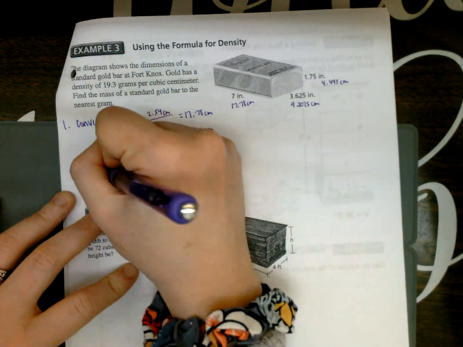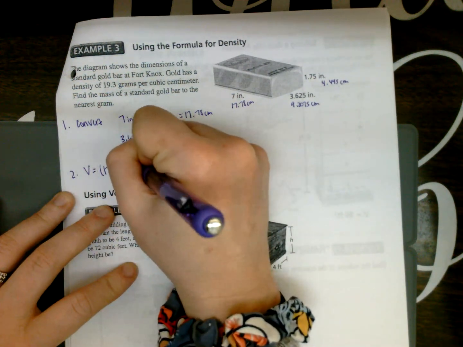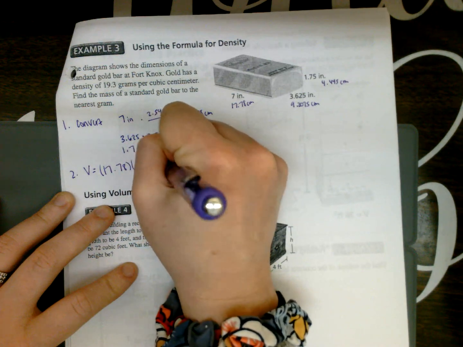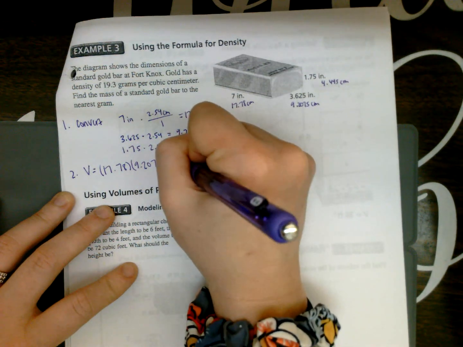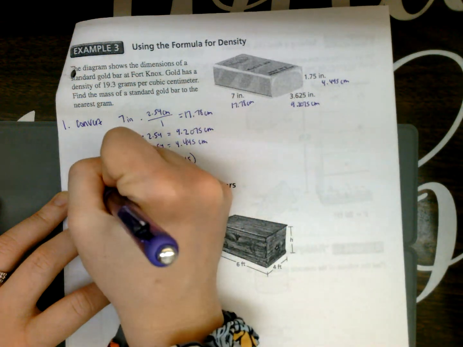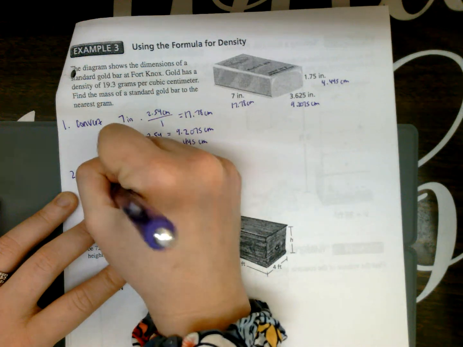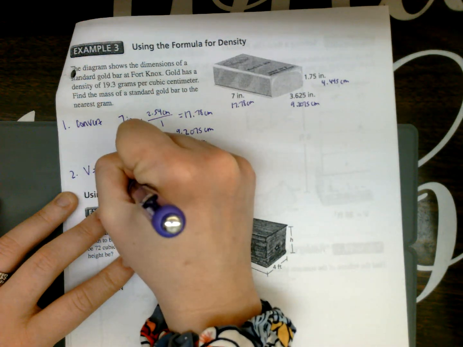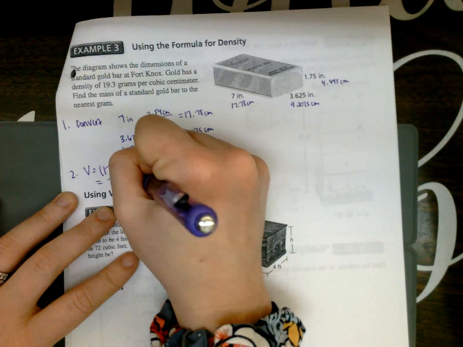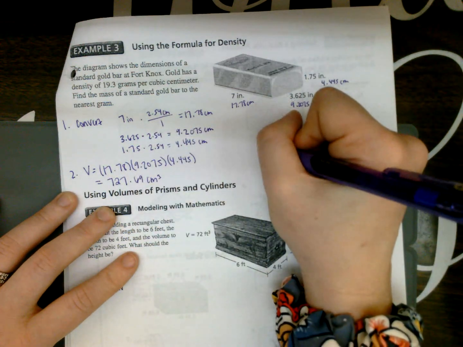So it's okay if you just squish all of that into one whenever it's a rectangular prism. When it's any other shape, I would not do that, and I would find the area of your base first. I think it's just simpler. So whenever you multiply all of that together, you get 727.69 centimeters cubed.